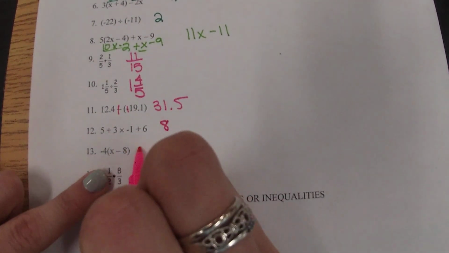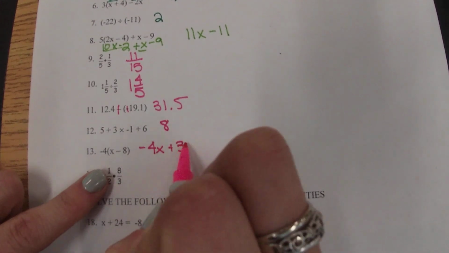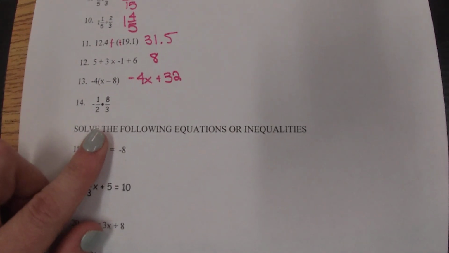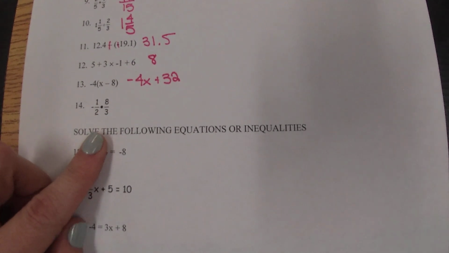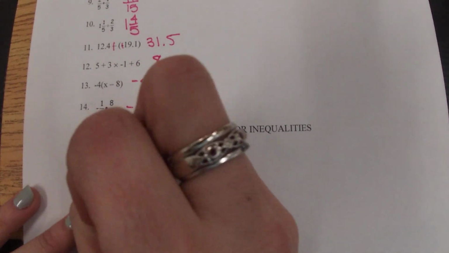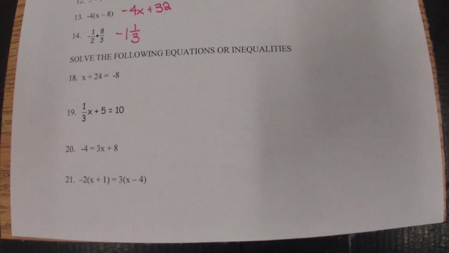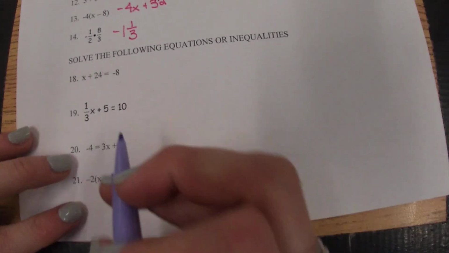Again, just distributing, that will be a -4x plus 32. Nothing to solve because there's no equal sign. So here we'll get -1 1/3. Multiple choice, you just have to find the correct format.